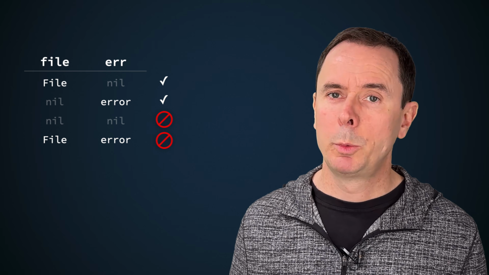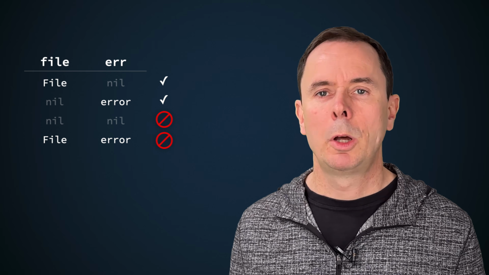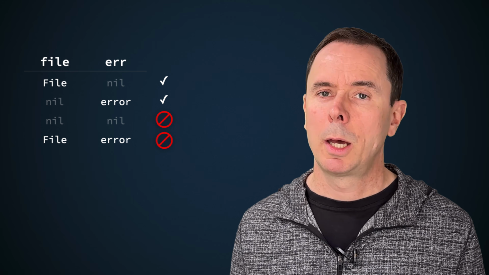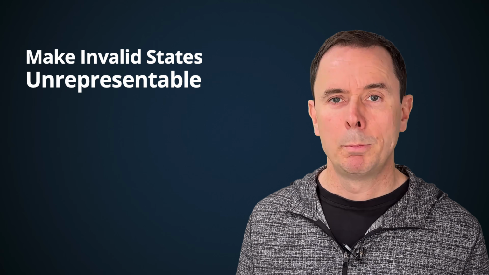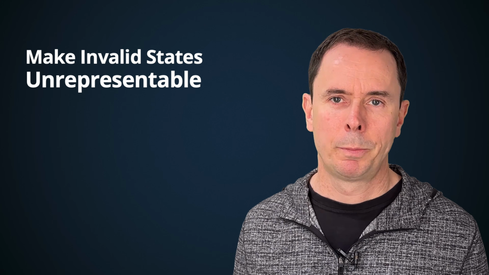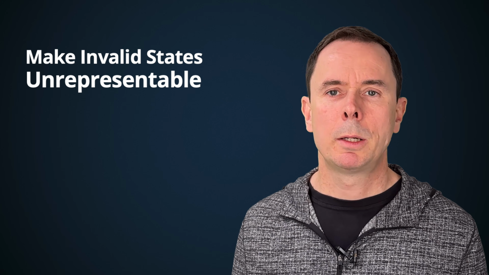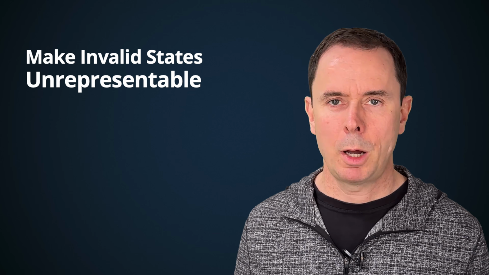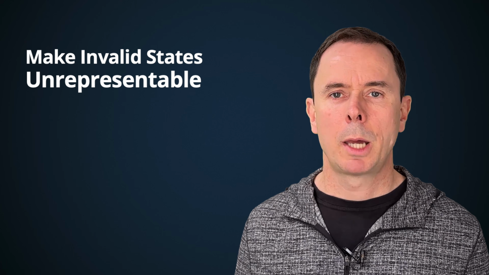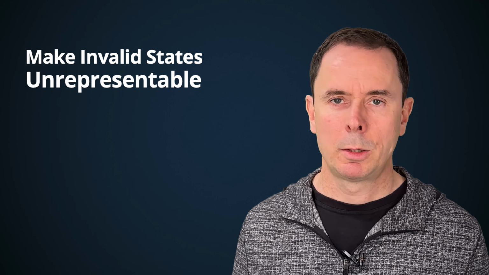Now we expect that either the file or the error will be nil. It would be weird if both the file and the error are nil, and it would also be weird if they're both non-nil. Logically, those would be invalid states, but the return type allows them. Those are invalid states that can exist in this type signature. This violates an important software design principle: make invalid states unrepresentable. The benefit of this principle is that it gives us the most possible assurance from the type system. We'd prefer to find our bugs at compile time rather than at runtime.